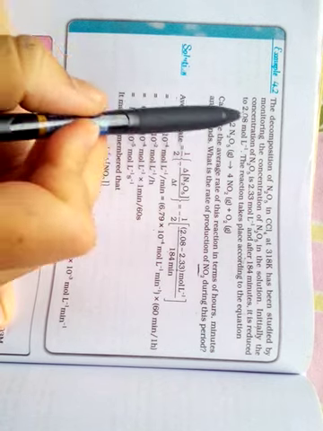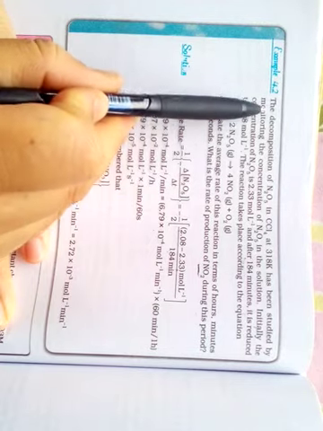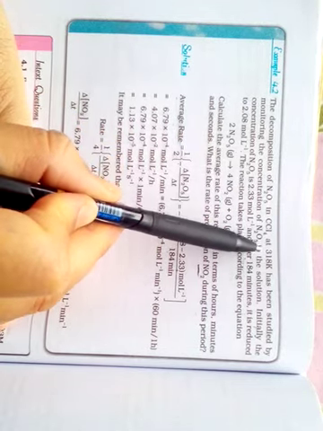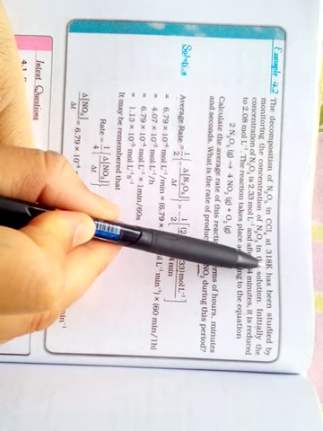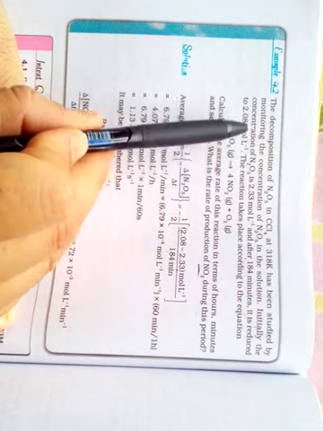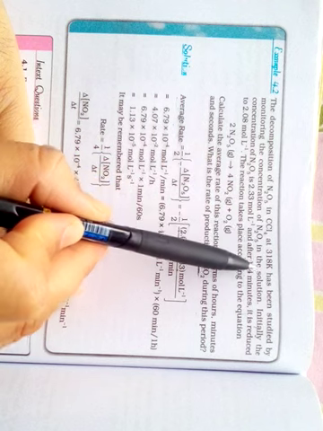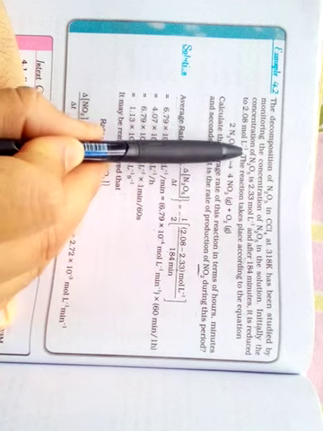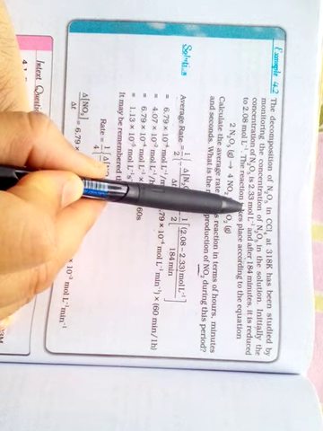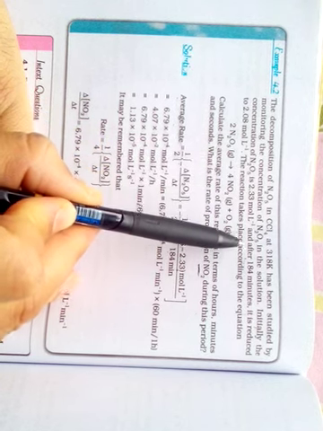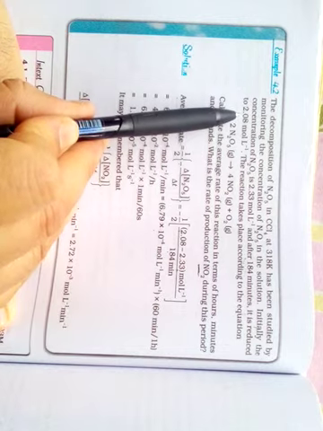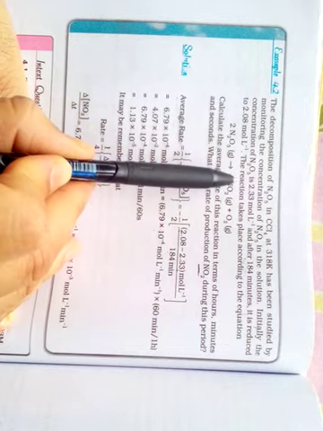We will take this example here. Example 4.2. It says the decomposition of N2O5 in CCl4 at temperature 318 Kelvin has been studied by monitoring the concentration of N2O5 in the solution. Initially the concentration of N2O5 is 2.33 mole per liter, and after 184 minutes it is reduced to 2.08 mole per liter.